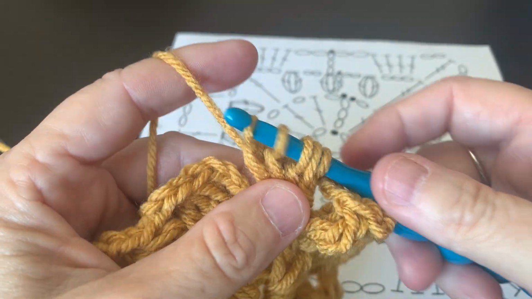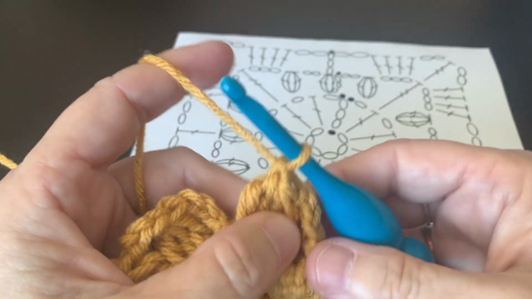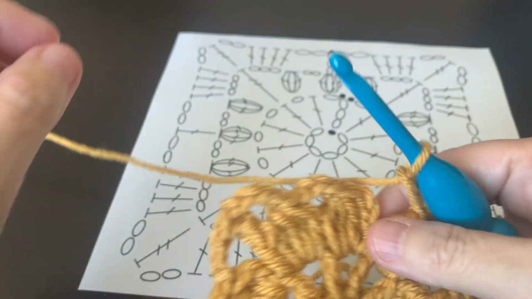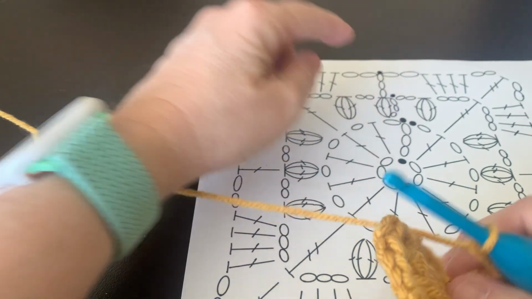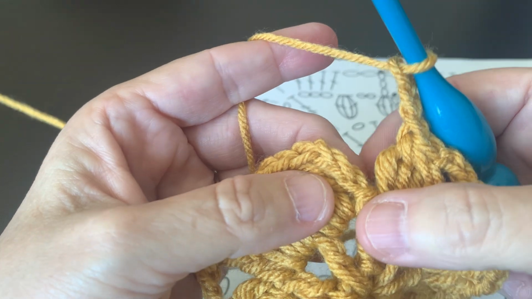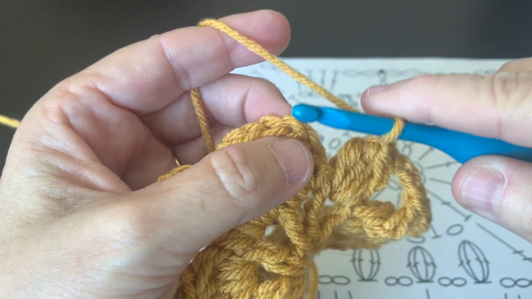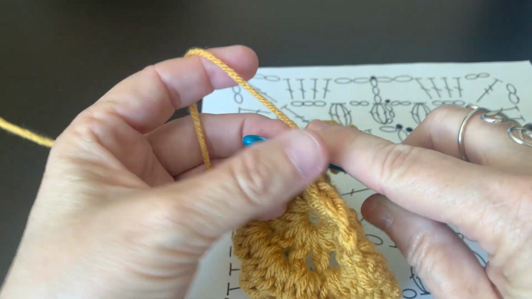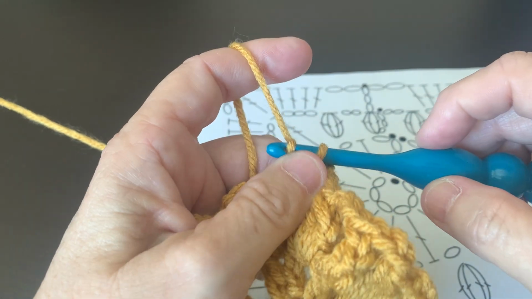There we go. Pull through all those loops. Chain 1, chain, chain. And now we have to join with a slip stitch right there at the top of the chain 3. So we come over here. There's chain 1, chain 2, chain 3. This is the 1. And let's go ahead and make our slip stitch.